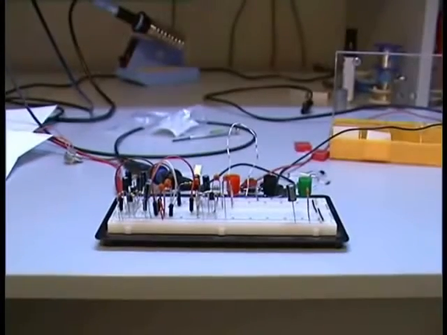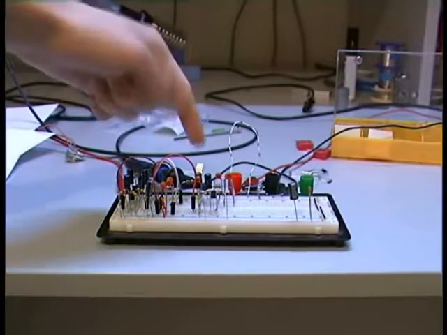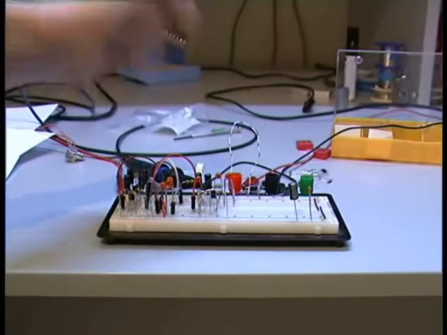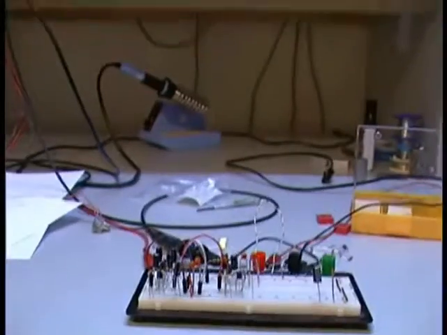And here you can see the circuit. I have connected the oscilloscope to the output of the circuit on the second channel, and on the first channel I have connected my function generator, which is supplying the NF signal. I'm supplying it with about 10 volts, and now let's take a look at the scope.